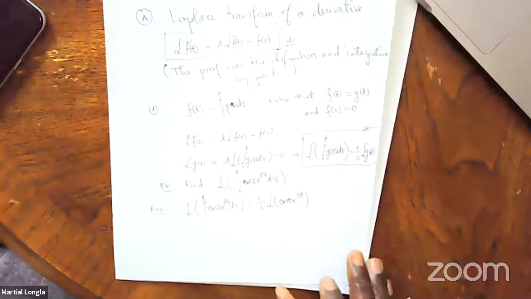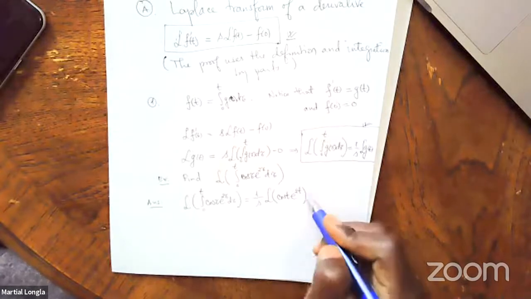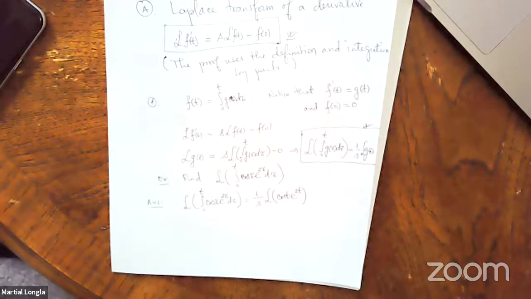And so, that being the case, now you just need to find the Laplace transform of cosine t e to the 2t. Who wants to help me here? How do I find the Laplace transform of cosine t e to the 2t?